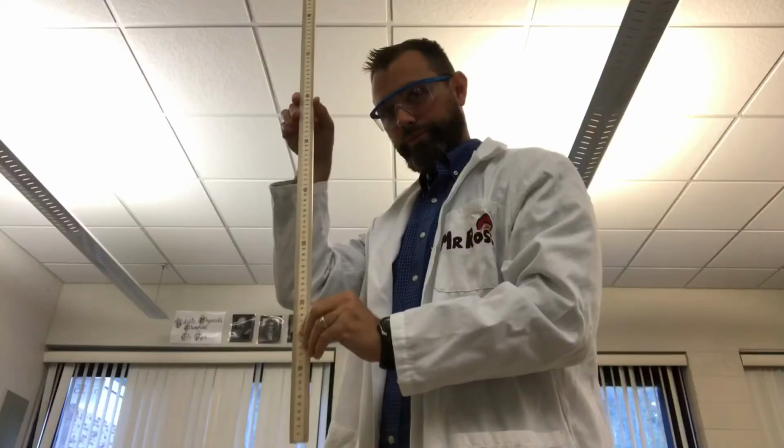So the idea is that I'm going to hold out my hand very, very still, like this, and the person is going to put the meter stick right at the top of my hand. Let's set this up.